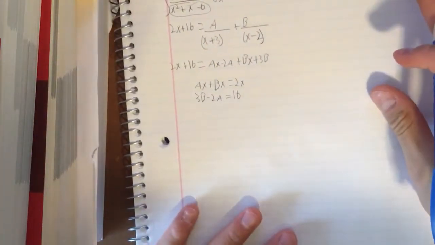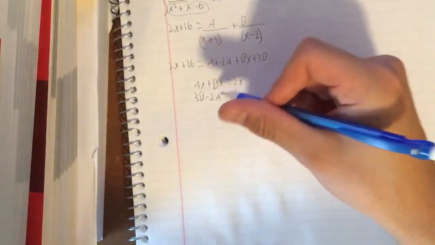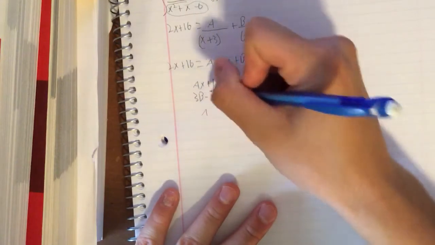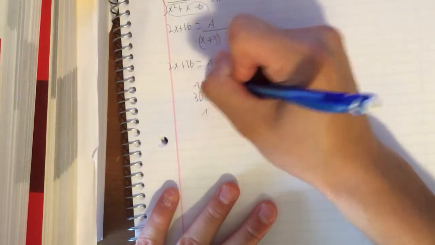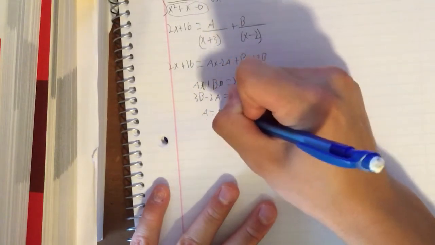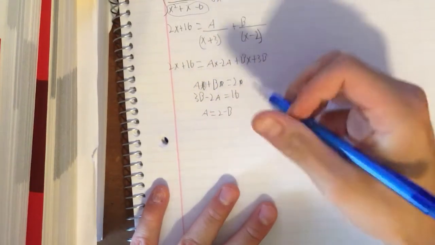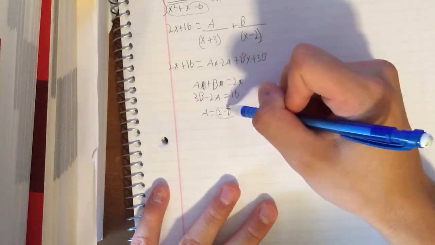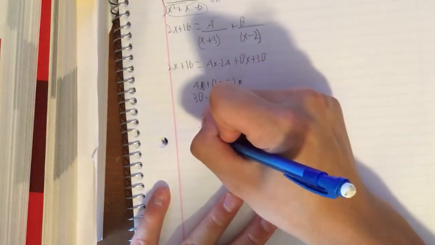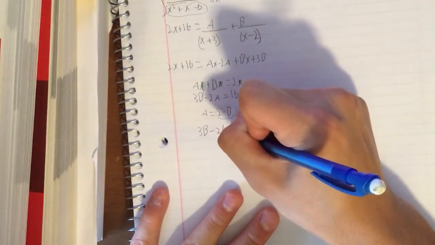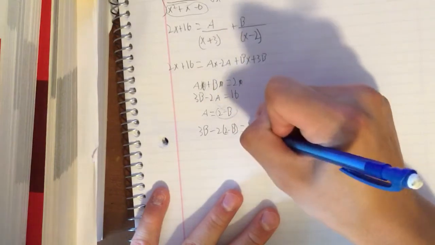From here, we're just going to do some factoring and find out what one term is equal to. So from here we can just cross out the x's on this. So it'll be a equals 2 minus b. From here, for the a in this problem, we can sub in the 2 minus b right there. So we have 3b minus 2 times 2 minus b, and this is still equal to 16.